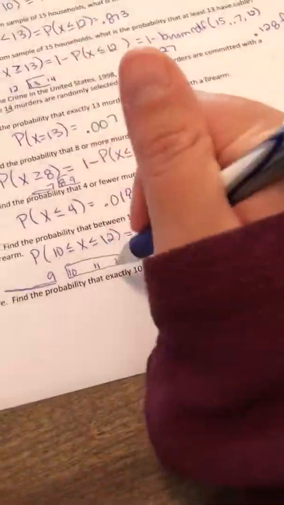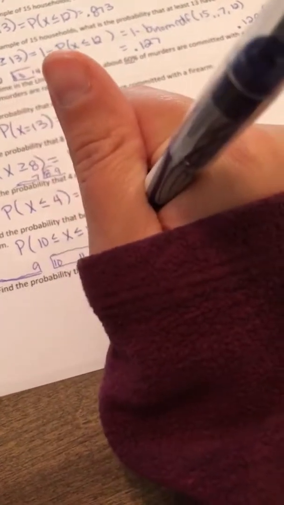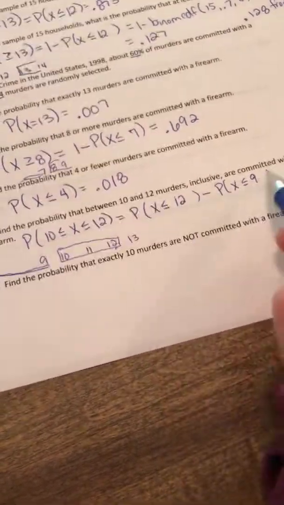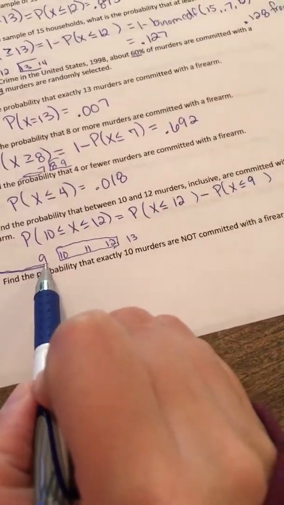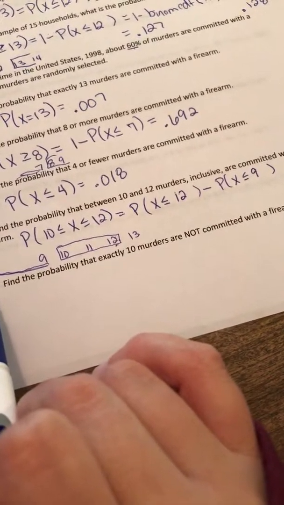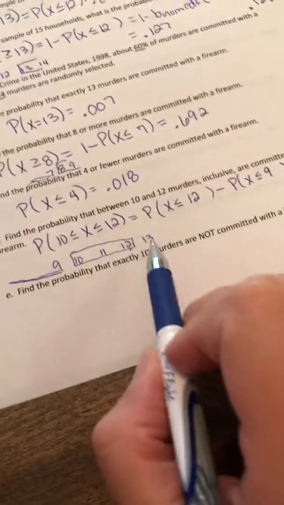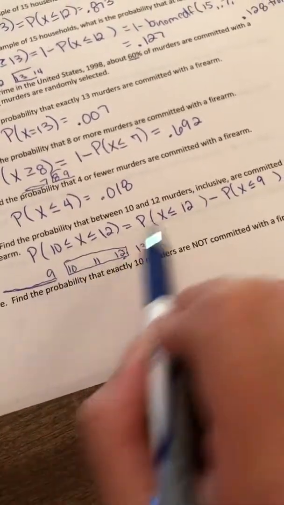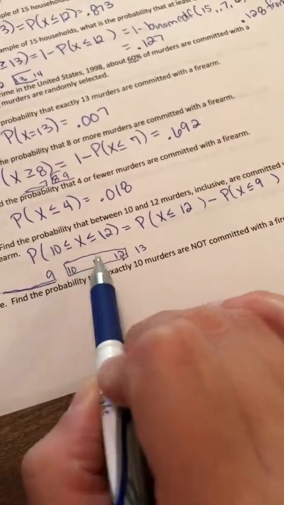Problem is that gives us everything less than or equal to 12, so it goes 0 through 12. So we start with 12, but then we get rid of 9 and below, and that will leave us with, if we take away the probability of X being 0 through 9, and we started with the probability of X being 0 through 12, we're left with 10, 11, and 12.